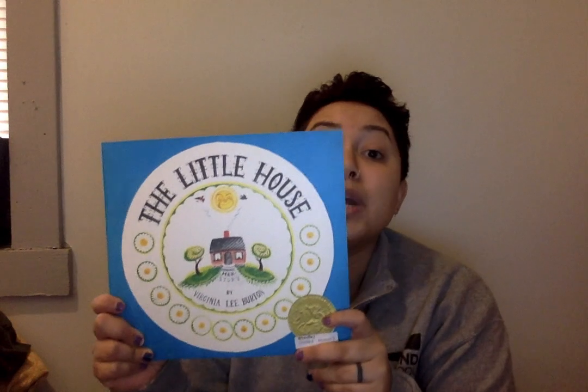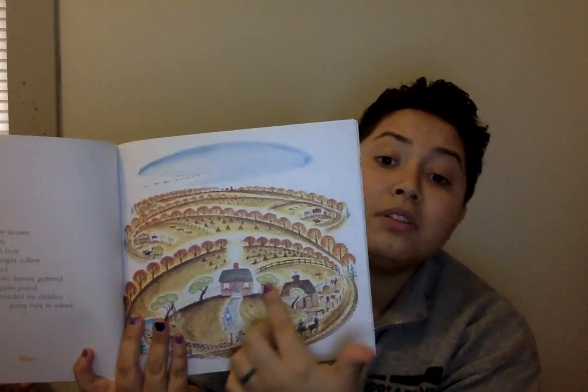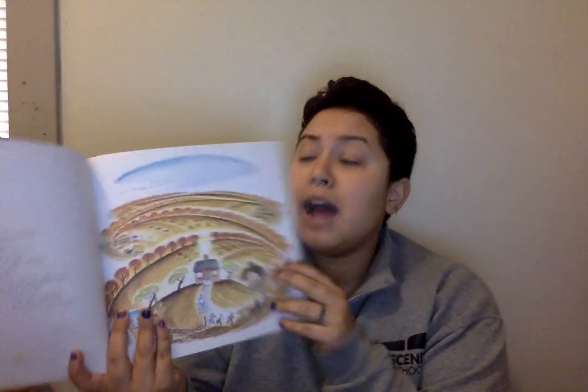Something else that we've read this year are fictional stories. A fictional story is a story that's made up by the author. And most of the time, the author is not trying to teach us anything. This fictional story was about a little house, and it's told from the view of the little house. The little house wants to experience the city, and then the city comes, and we learn all about the way the house is feeling.